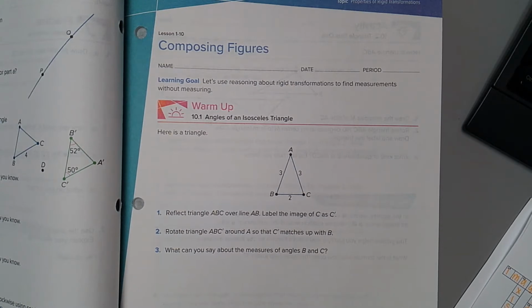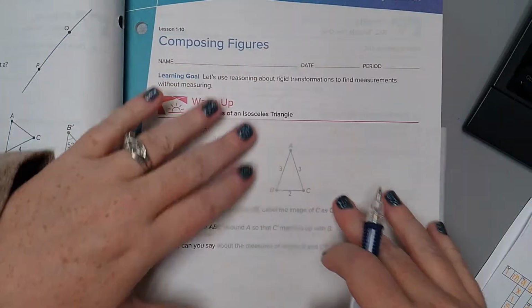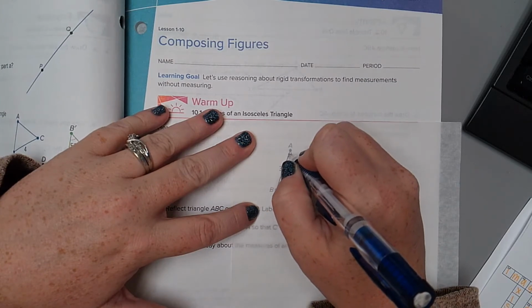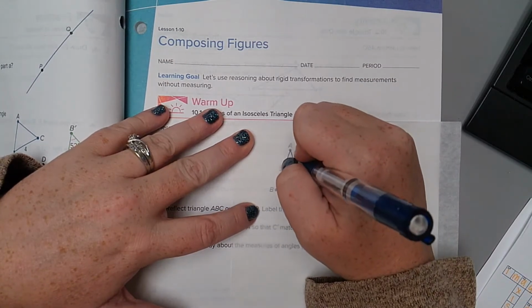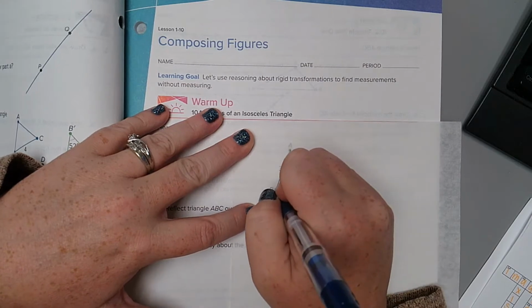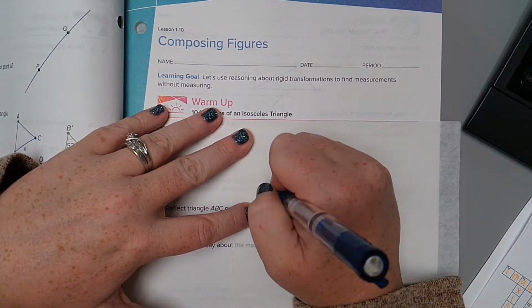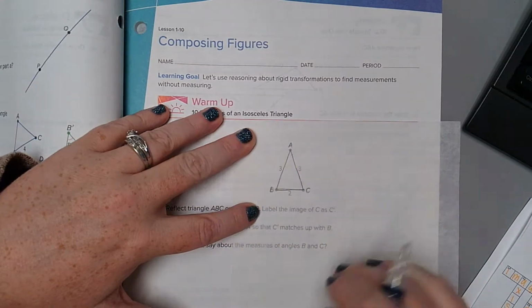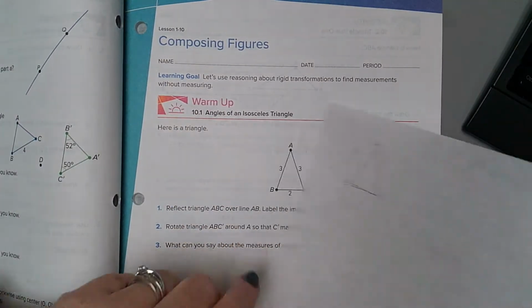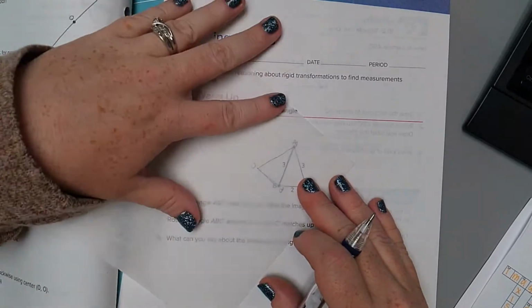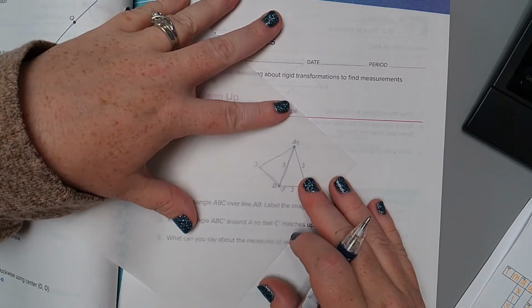Reflect triangle ABC over line AB and label the image of C as C prime. Here's my triangle ABC. Reflect it over line AB and label the image of C as C prime.